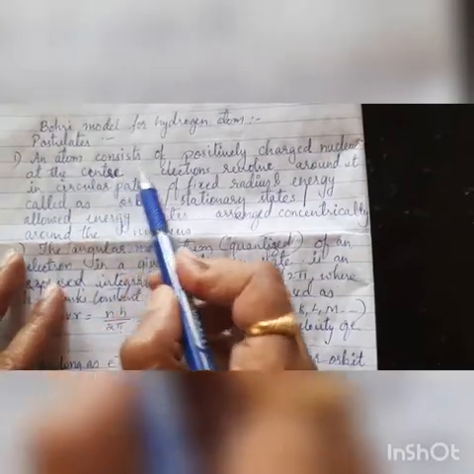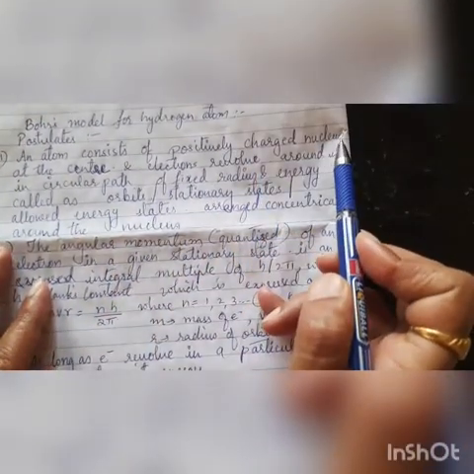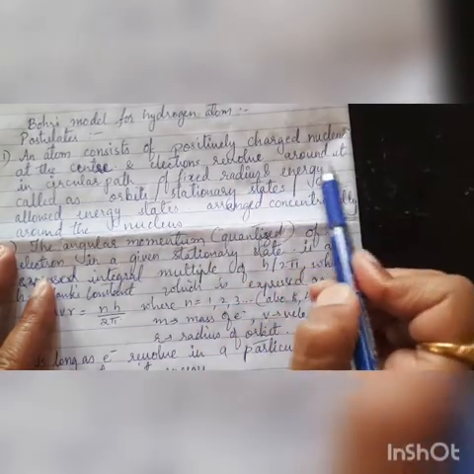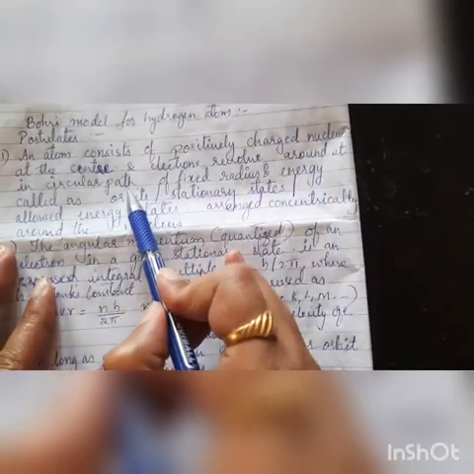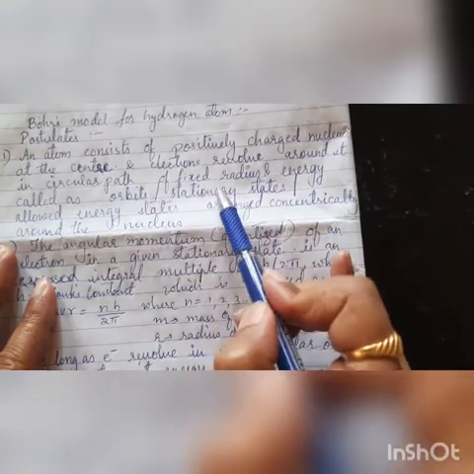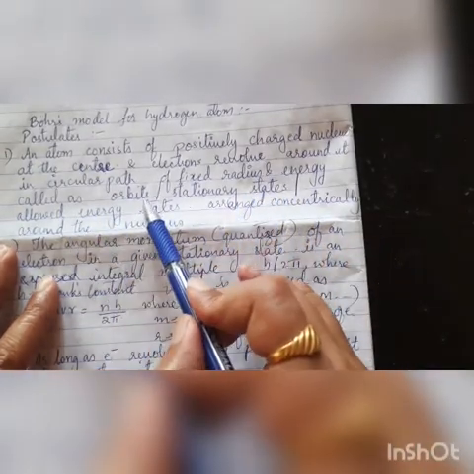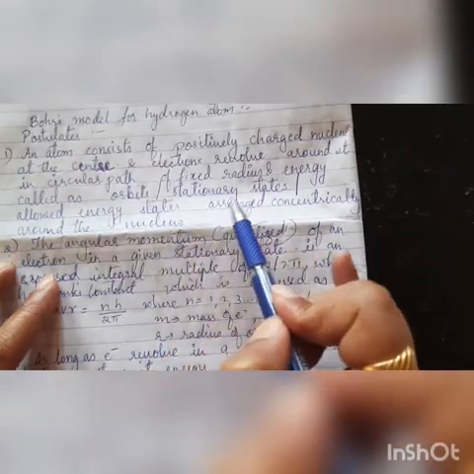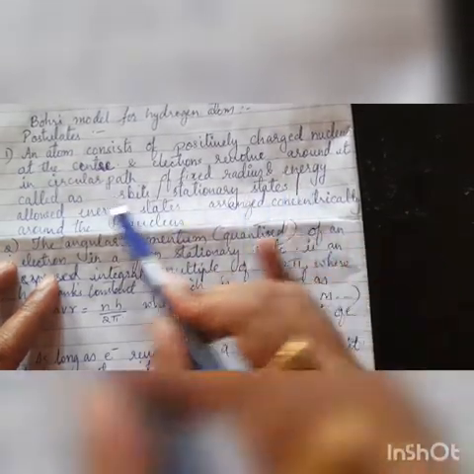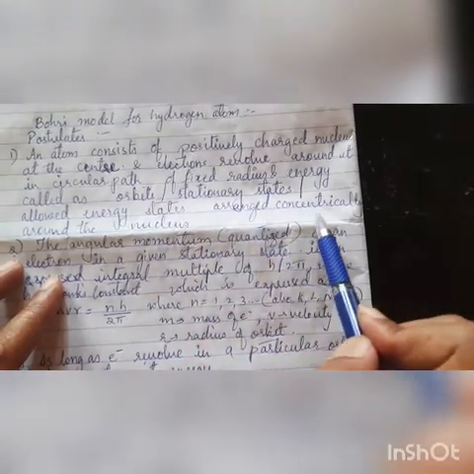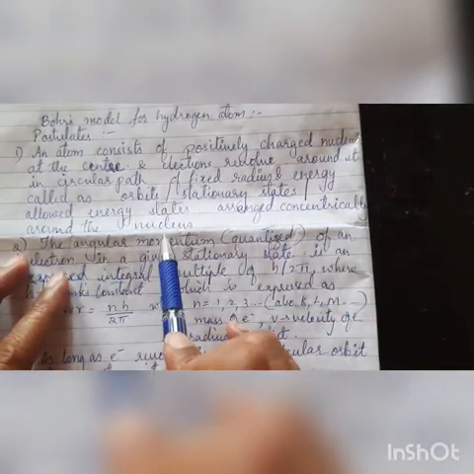An atom consists of a positively charged nucleus at the center, and the electrons revolve around it in a circular path of fixed radius and energy. These paths are called orbits, or stationary states, or allowed energy states, which are arranged concentrically around the nucleus.